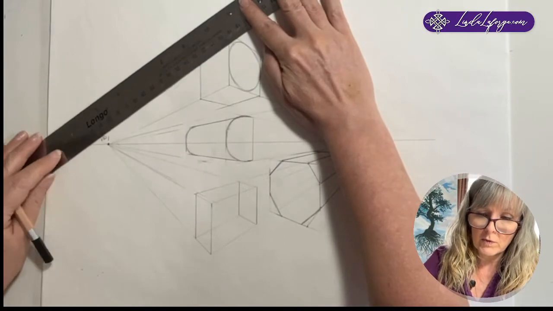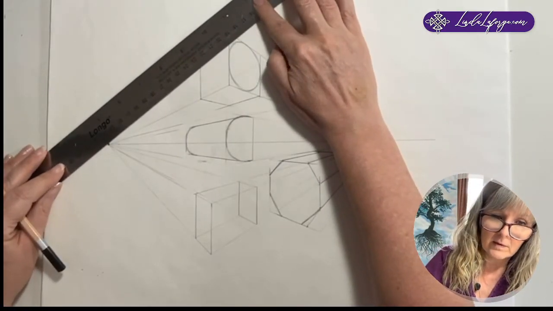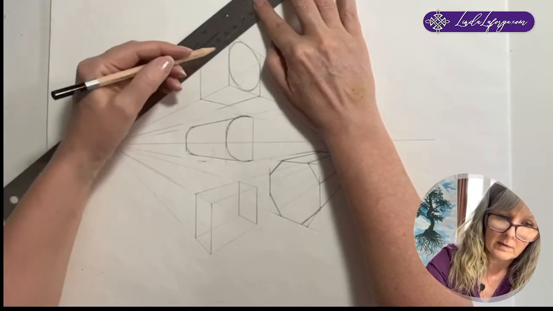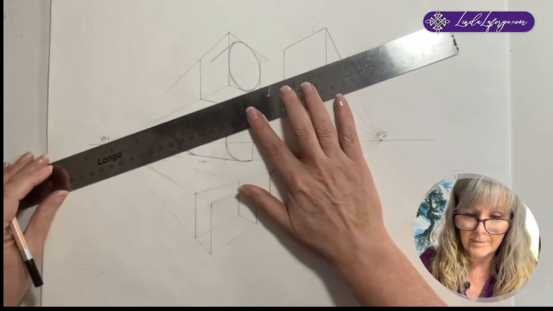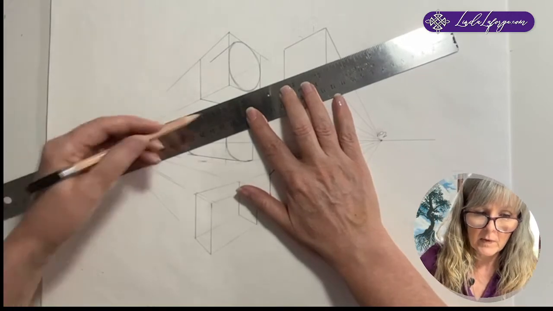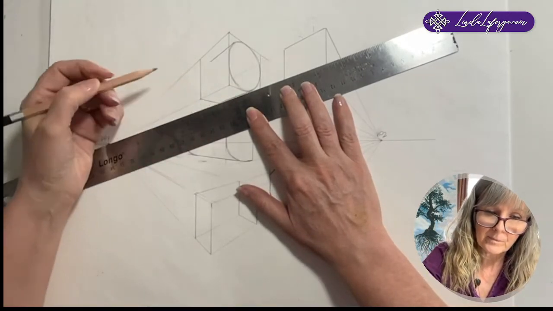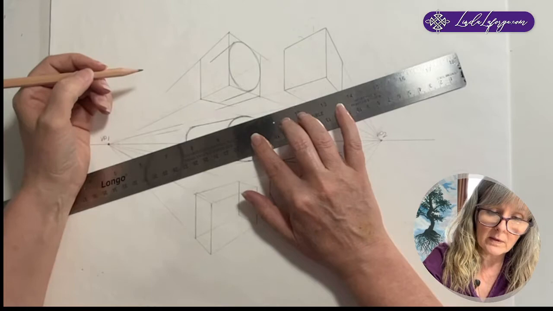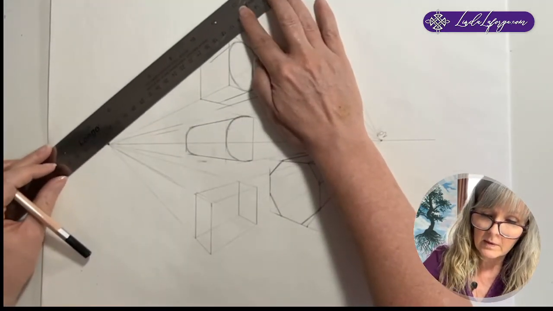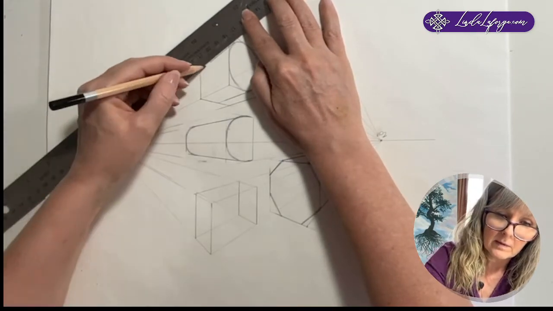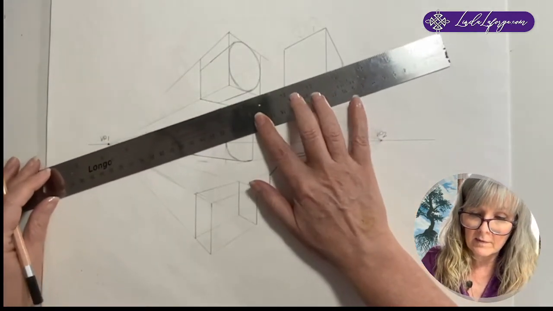So then your corner of this small tube sort of disappears, doesn't it? Now I'm not going all the way to the edge. Maybe I should be. Just so that you can see.